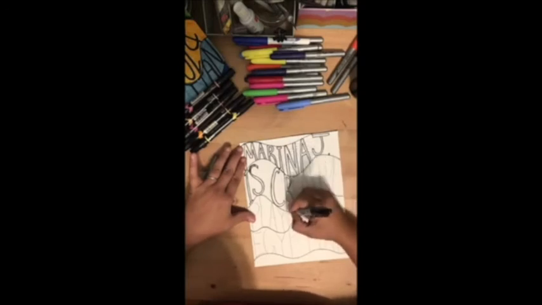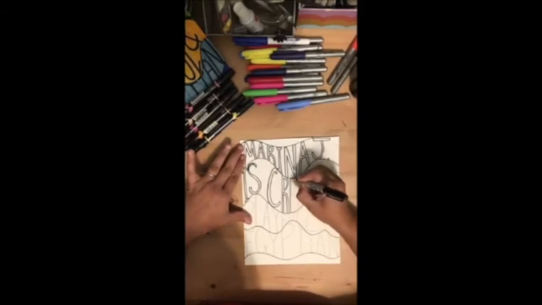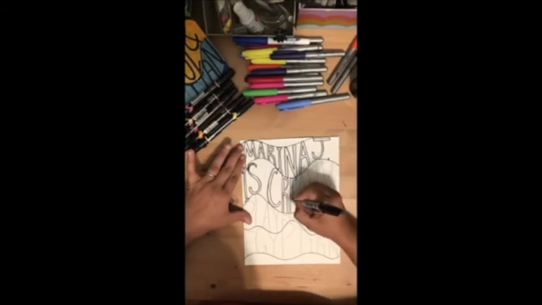But if you've already followed the steps with me, then you are now working on building your letters up and giving them more volume, right? More thickness in the style that you've chosen.